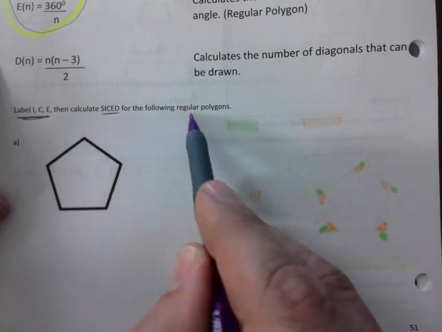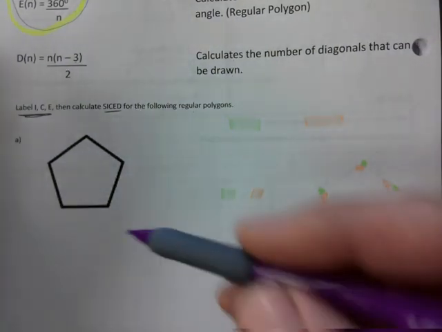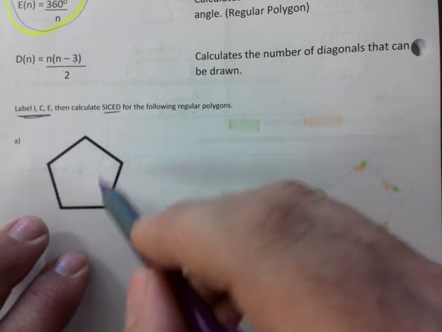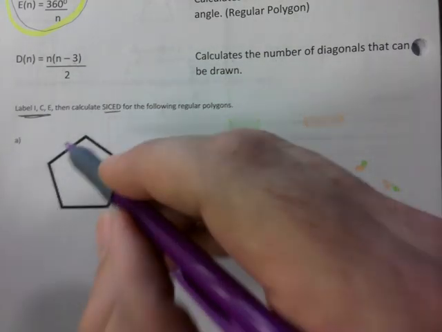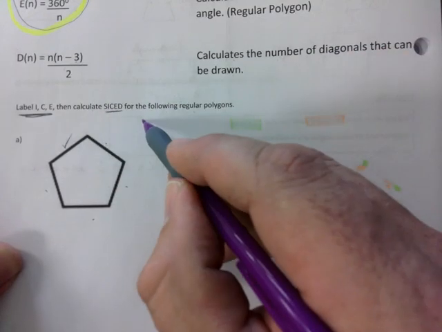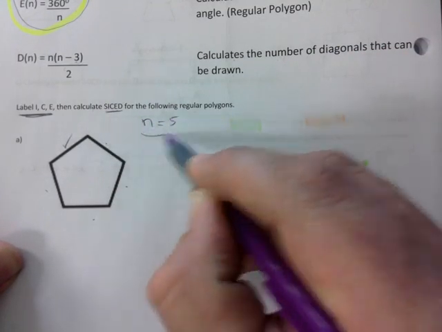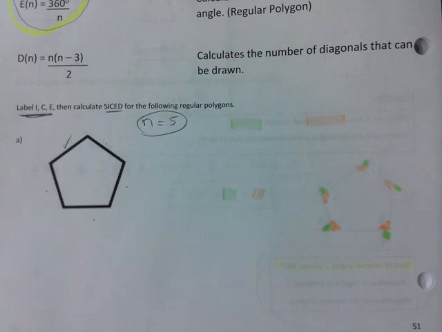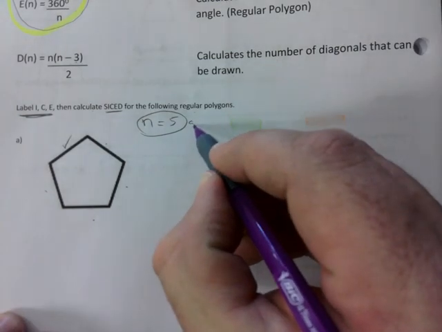For the following regular polygons. Okay, so here's that. How many sides does this have, guys? That's the first thing you need to do. 1, 2, 3, 4, 5. N is equal to 5. Make sure you tell yourself that right off the bat. 5 sides.